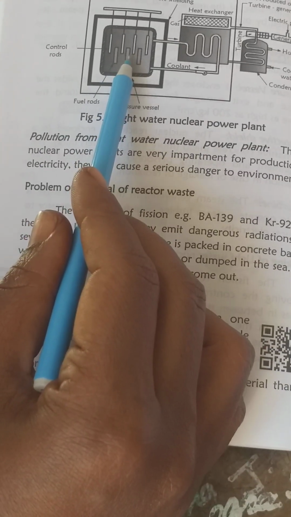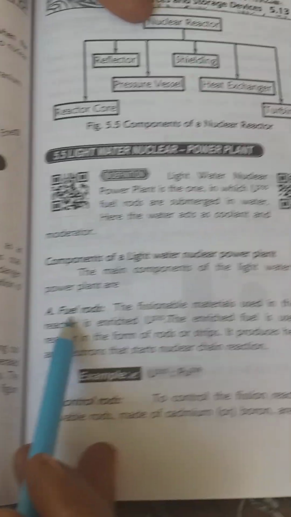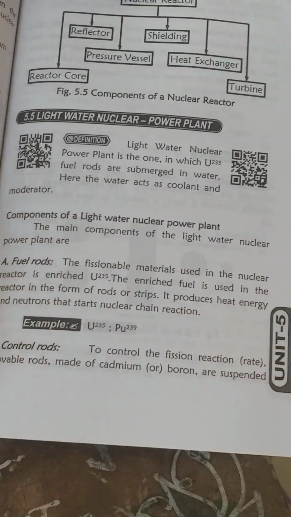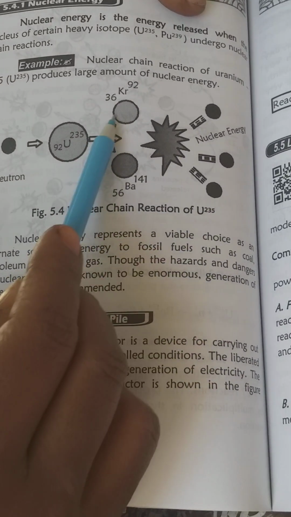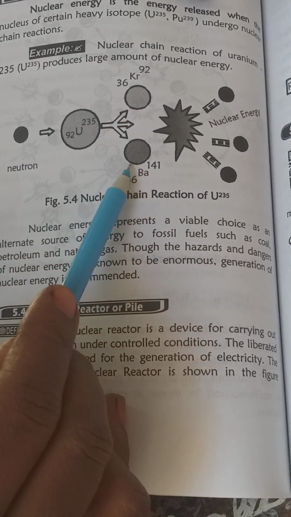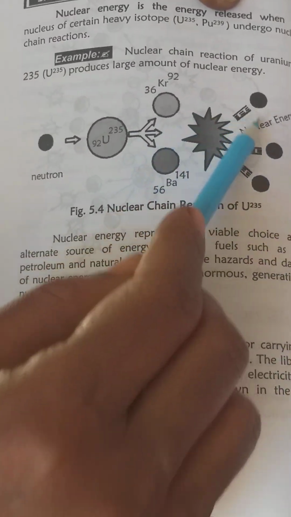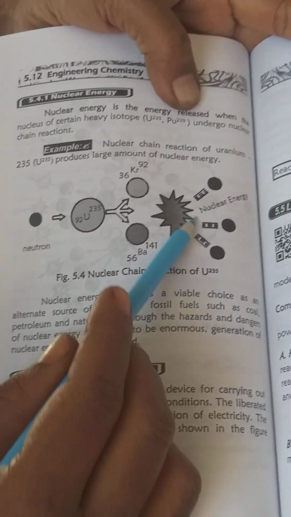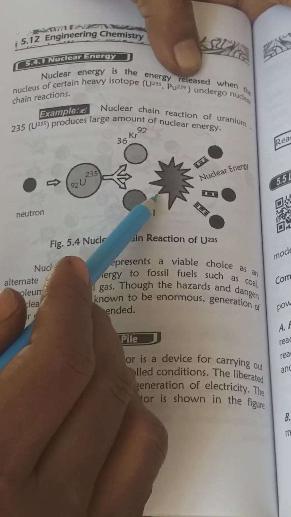Now let us see separately what components are placed inside the nuclear reactor. As we said, it has fuel rods. Fuel rods can be either uranium 235 or plutonium 239. Uranium, on bombarding it with a neutron, splits into two different atoms, krypton and barium. Simultaneously it produces three neutrons, and energy is released. These three neutrons go and attack three other uranium 235 atoms, and again more heat energy is liberated. This heat energy is used for the conversion into electrical energy.